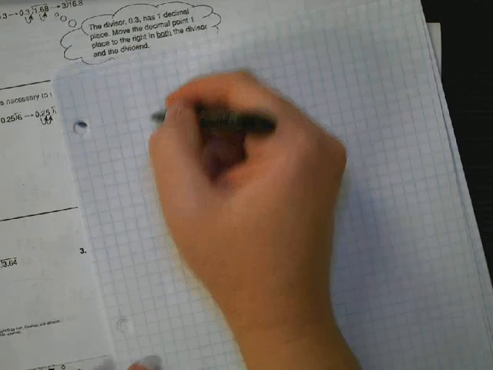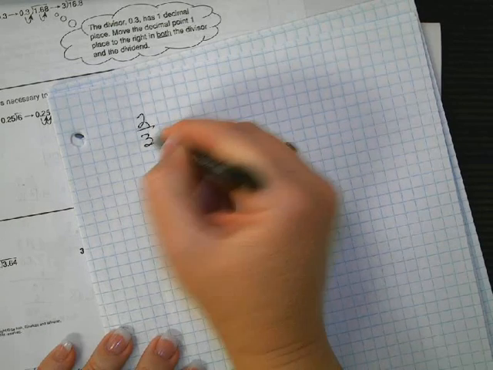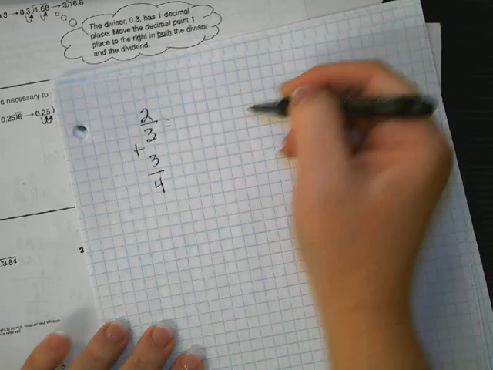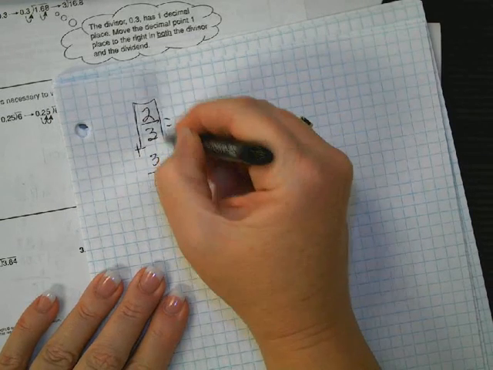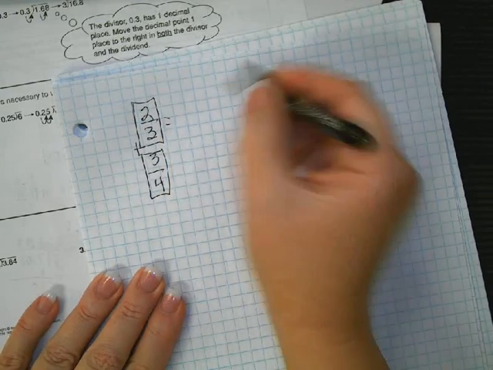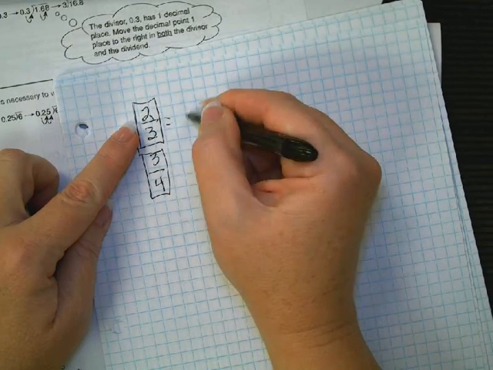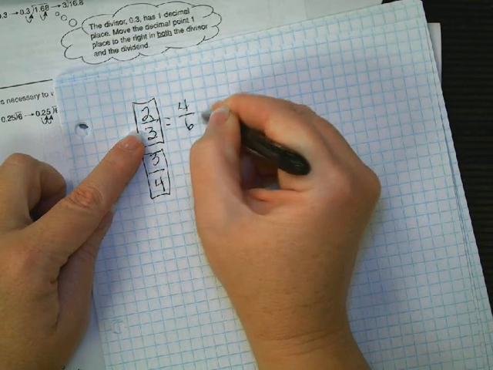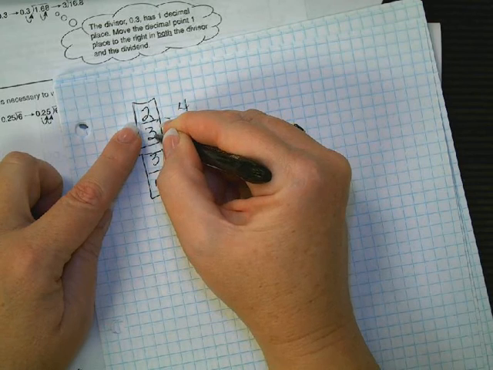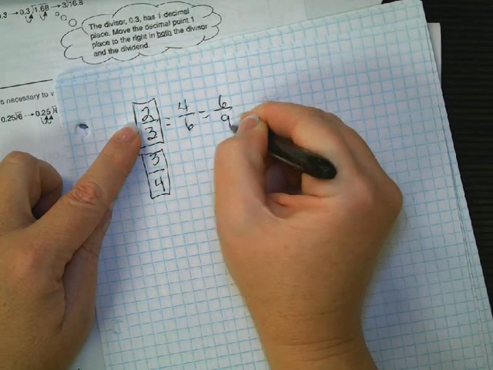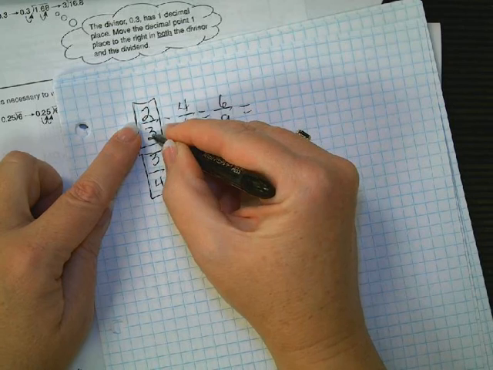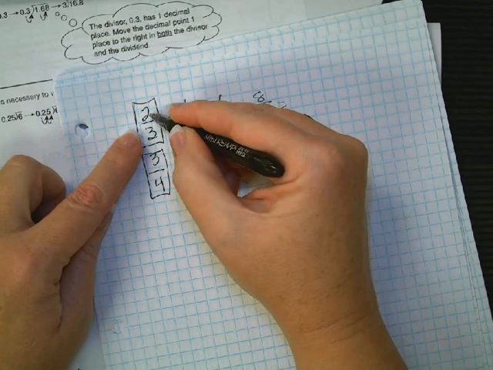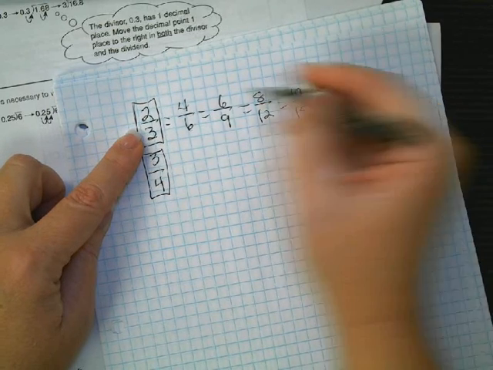I'm going to do 2/3 plus 3/4. Now let's extend the equivalent fractions, and we're just going to stay with the initial fractions, and we're just going to extend it out. So let's list some equivalent fractions to 2/3. If I multiply top and bottom by 2, I get 4/6. If I multiply the top and bottom by 3, I'm going to get 6/9. If I multiply the top and bottom by 4, I'm going to get 8/12. If I multiply them by 5, I'm going to get 10/15.